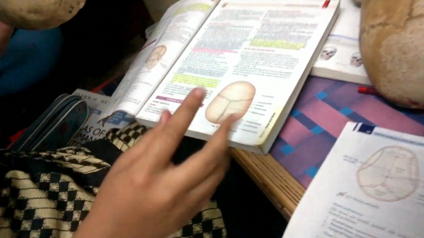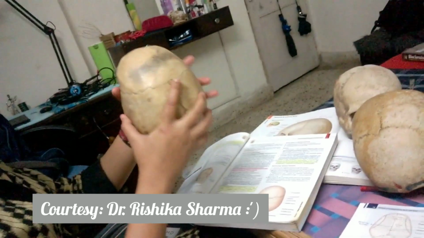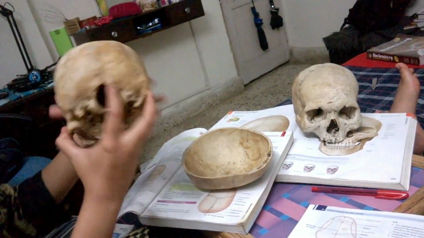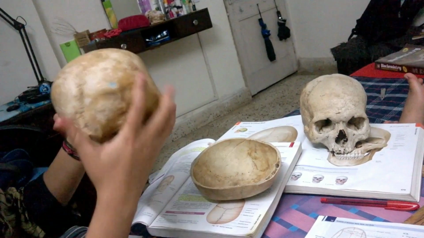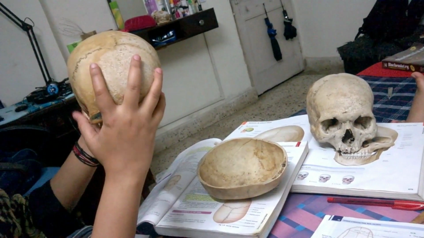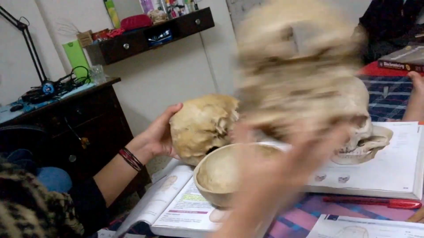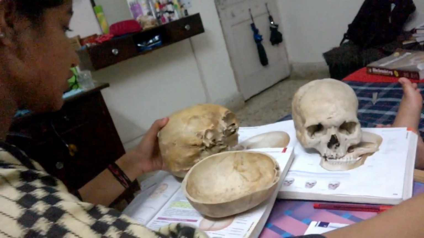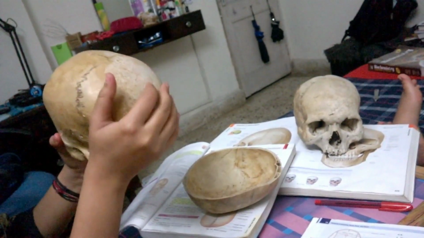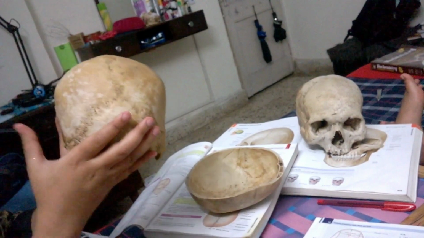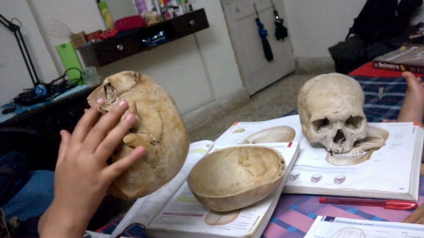The methods of the study of the skull. A study of the skull can be done from the outside in different views. The superior view is the Norma verticalis. The posterior view is called Norma occipitalis. The anterior view is Norma frontalis. The lateral view is Norma lateralis. And the basal view is Norma basalis.